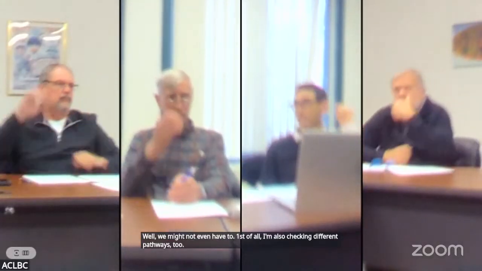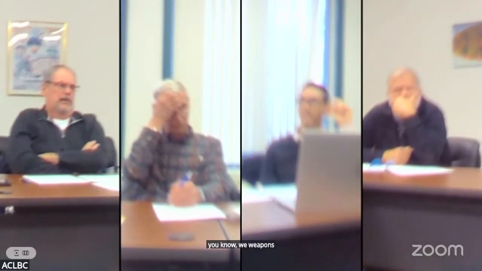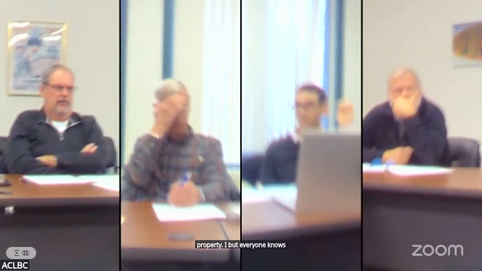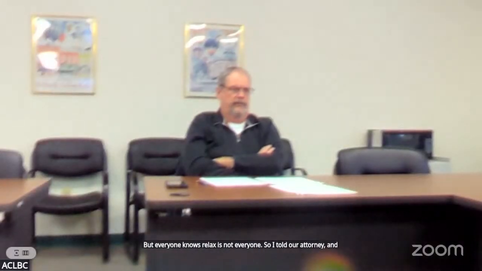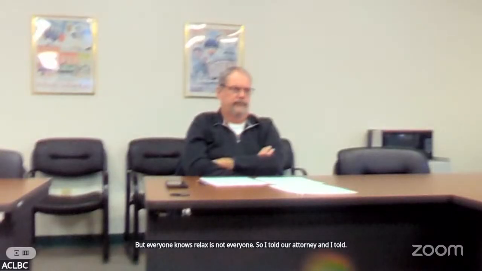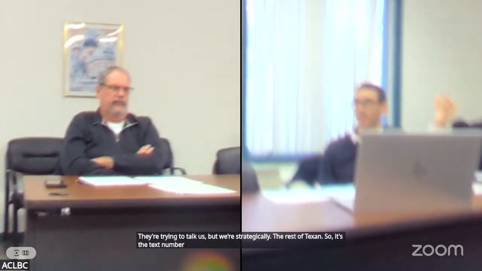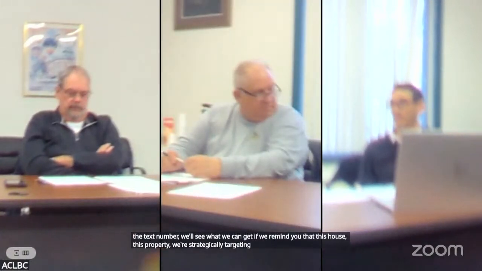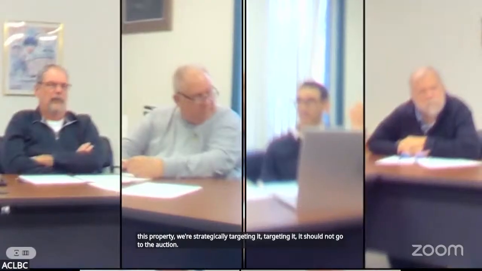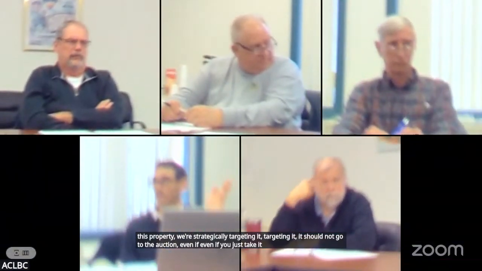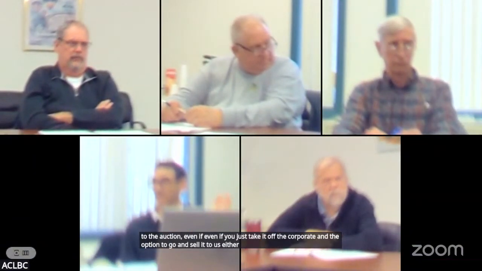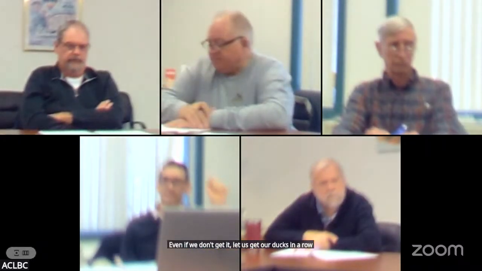We have multiple options here of how to get to the property, but not everyone knows. I told our attorney and I told the treasurer's office that we're strategically after this house, and the rest of the tax sale we'll see what we can get. We're strategically targeting this property, it should not go to the auction. Even if you just take it off, don't put it in the auction, you don't sell it to us either. Don't send it to the auction, even if we don't get it. Let us get our ducks in a row and get it on an agreement.